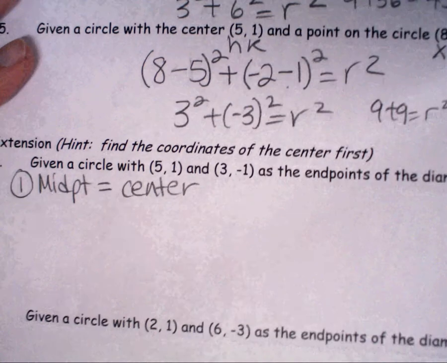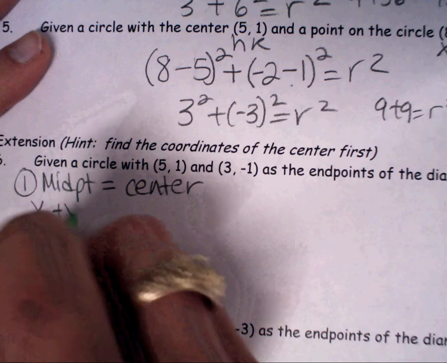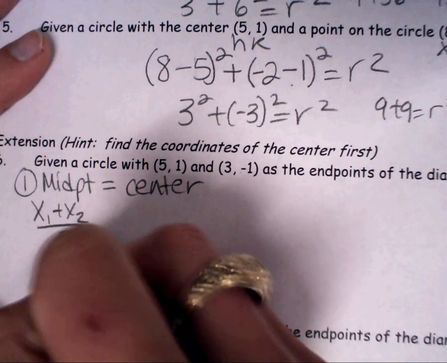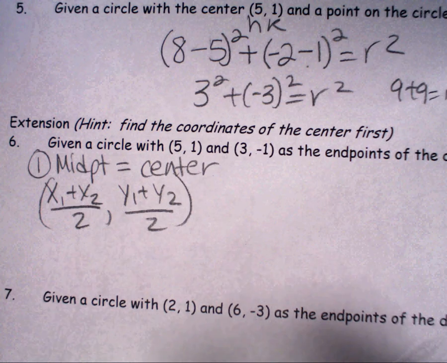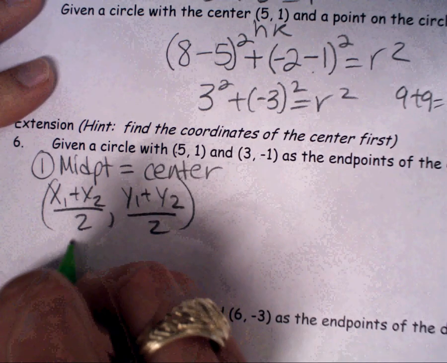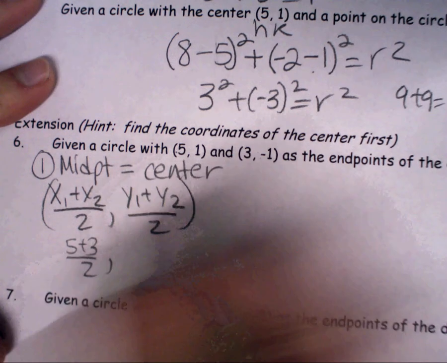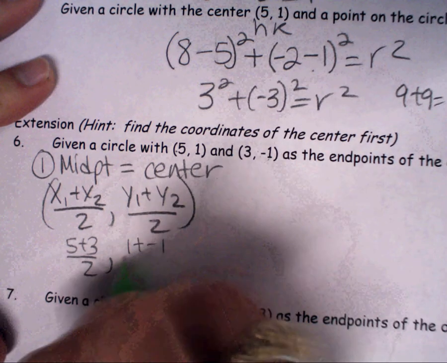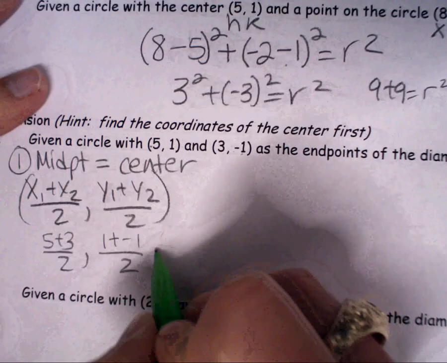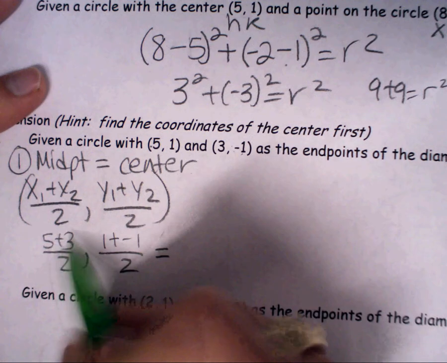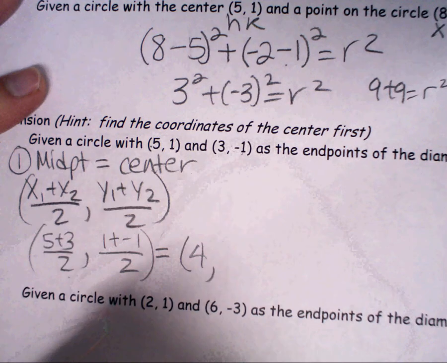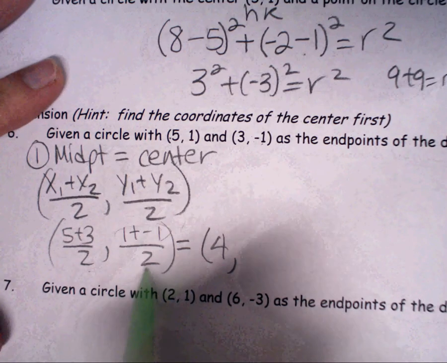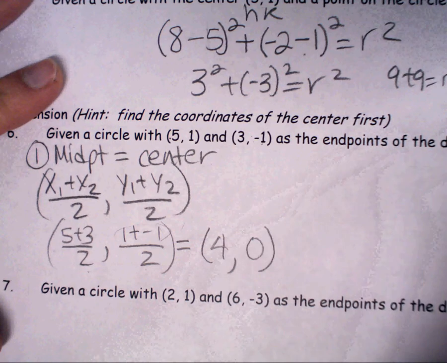Our midpoint formula is x1 plus x2 over 2, y1 plus y2 over 2. Don't roll your eyes. I know you're thinking you hate geometry. It's maybe more algebra, I don't know. So I take my 2 x values, which are 5 and 3. So 5 plus 3 over 2. Then 1 and negative 1. 1 plus negative 1 over 2. So it ends up turning into 8 over 2, which is 4. And then this one turns into 0 over 2, which is 0, not 2. So now I have my center.